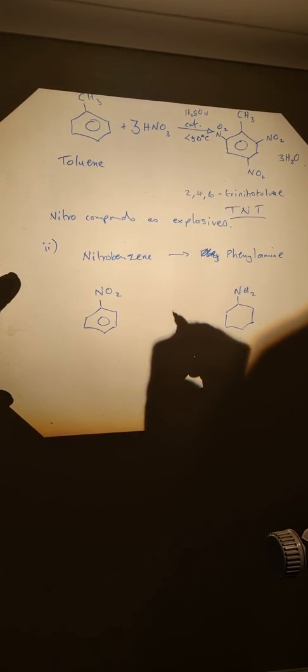Making phenylamine. Now, nitrobenzene is NO2 with benzene. Phenylamine is an amine, it's NH2 with benzene. And to turn nitrobenzene into phenylamine, then clearly you have to do something called a reduction.